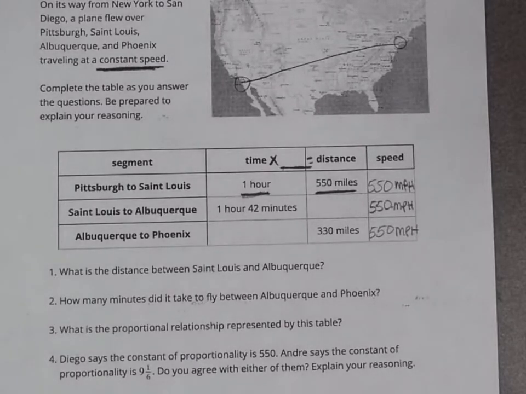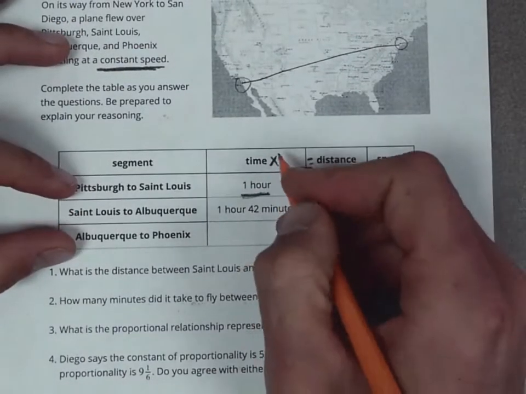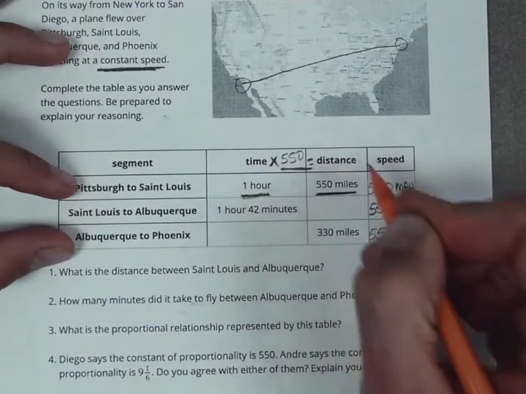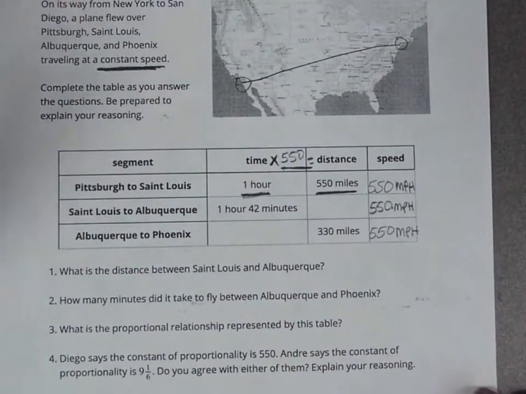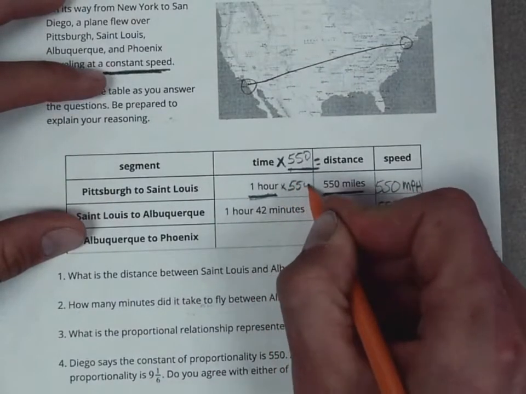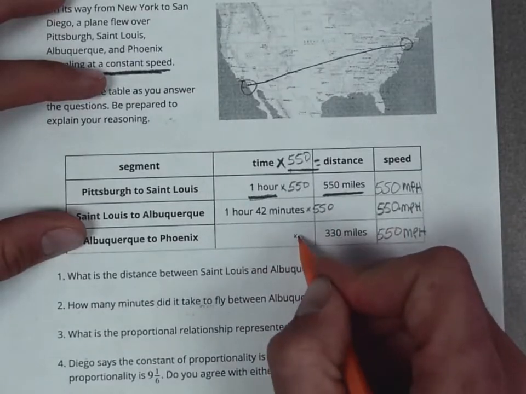Okay, I want to hear from Vollendorf in the back there. What did you guys say? What's the constant of proportionality? 550, exactly. So in every one of these rows, we're going to multiply time by 550 to figure out distance. That's the constant of proportionality because it's going to be constant. We're going to multiply by the same thing every time. Always multiplying by 550, or its speed.